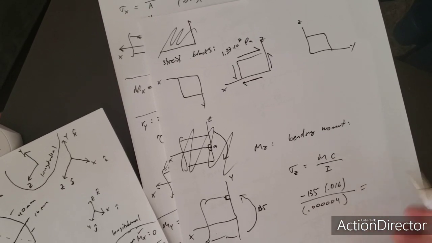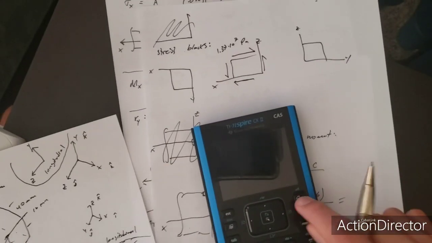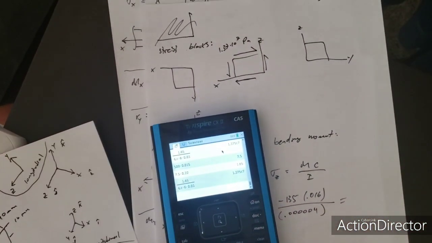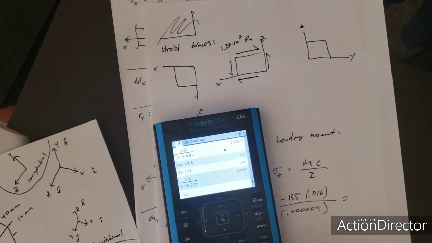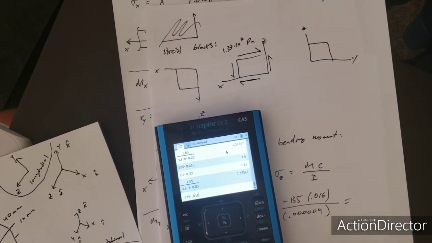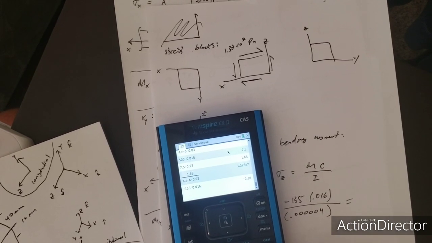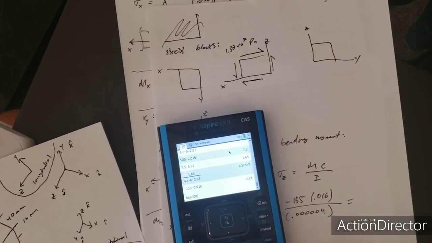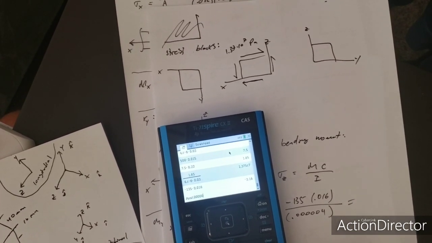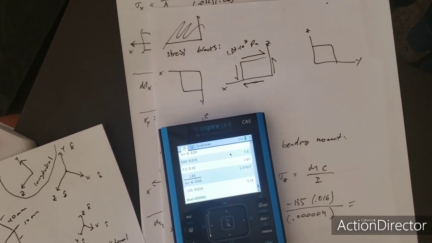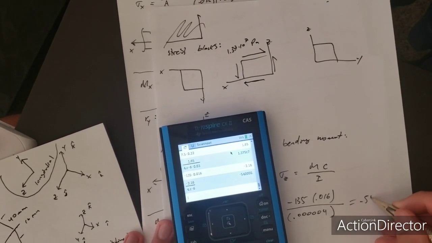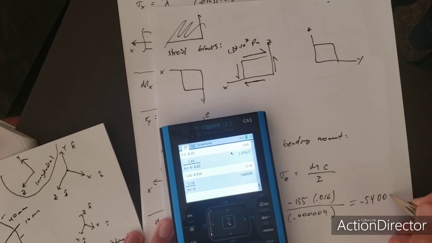And then when we plug in everything, what do we get? Negative 135 times 0.016 divided by that, and I get negative 54, 1, 2, 3, 4.